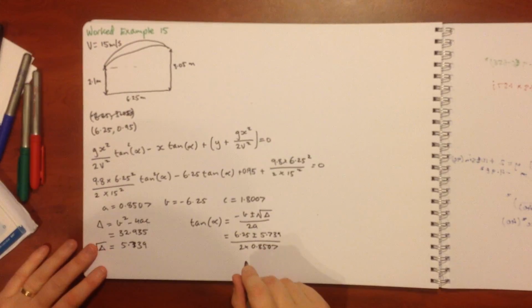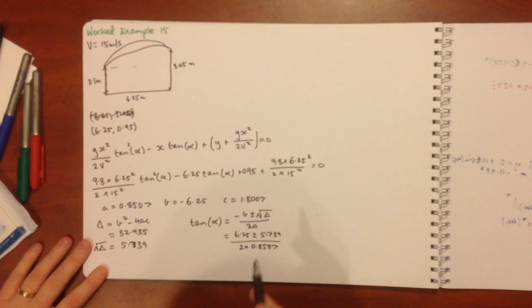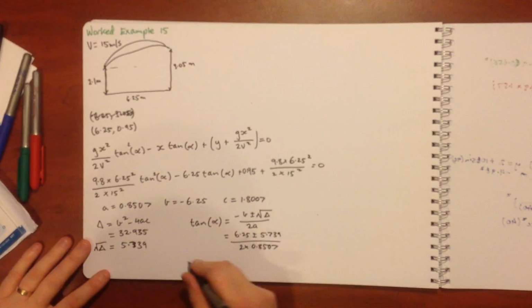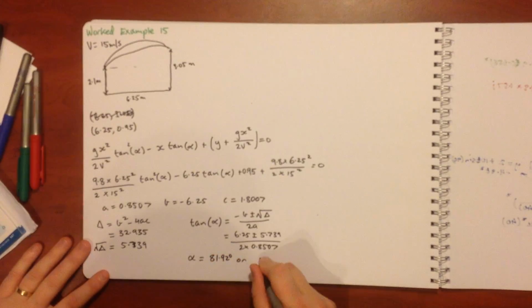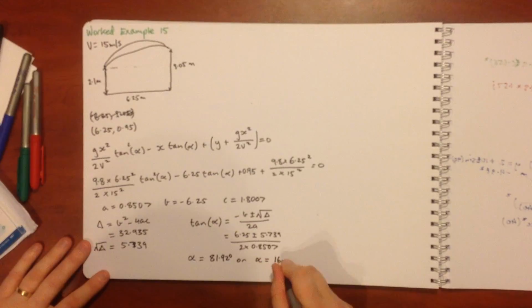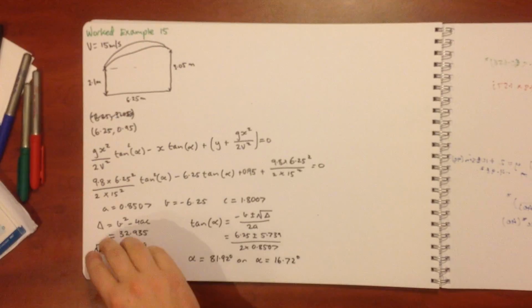So what we get then is that alpha, when we work that out, and we'll have to do our inverse tan, of course, we find that alpha is equal to 81.92 degrees, or alpha is equal to 16.72 degrees. So they would have to be the two possibilities that we could get for our angle of launch in order to score a goal.